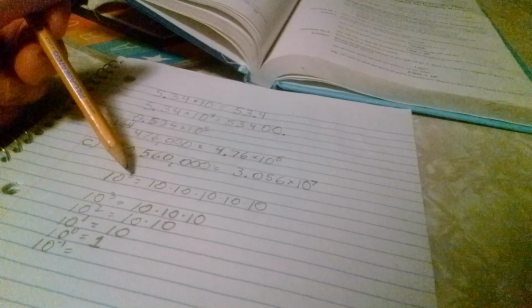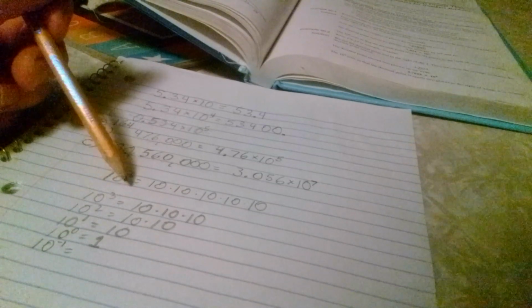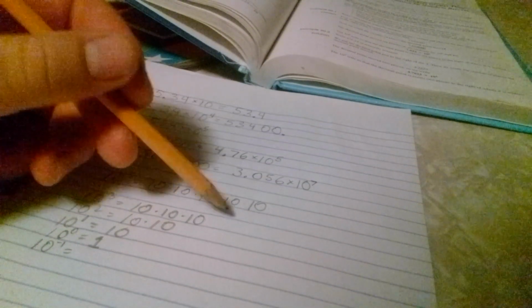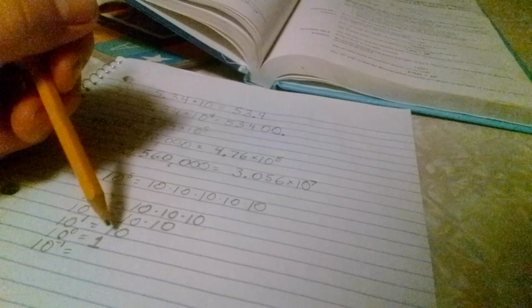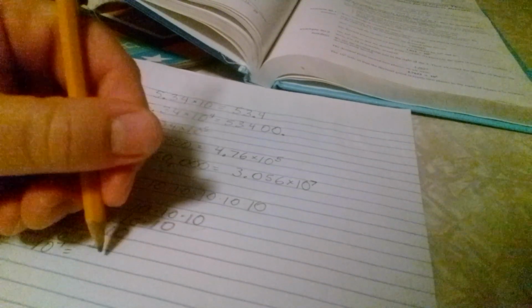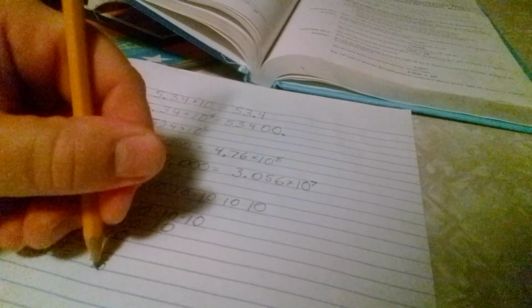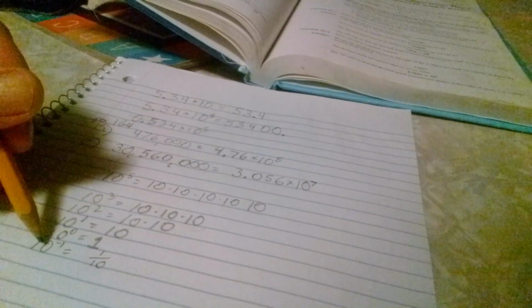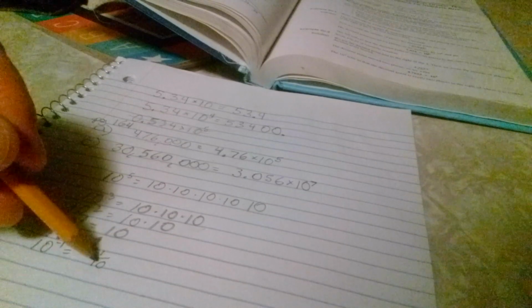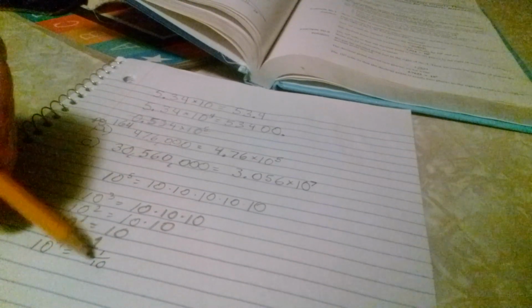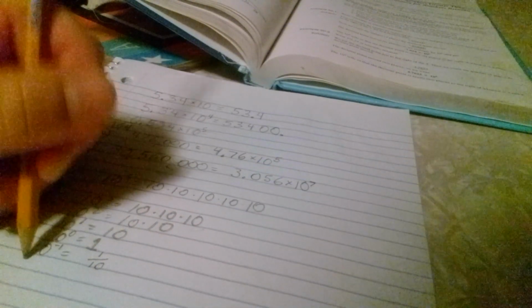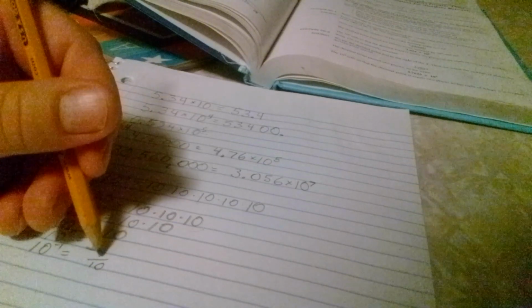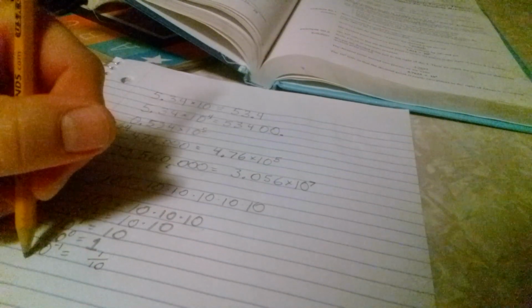Each time, as we went down from 5 to 4 to 3, we're getting rid of a 10. So if I keep going down, I'm actually going to be dividing by 10 now. So 10 to the negative 1 is dividing by 10, or 1 over 10, because we got the 1 there, remember, we always got a 1.